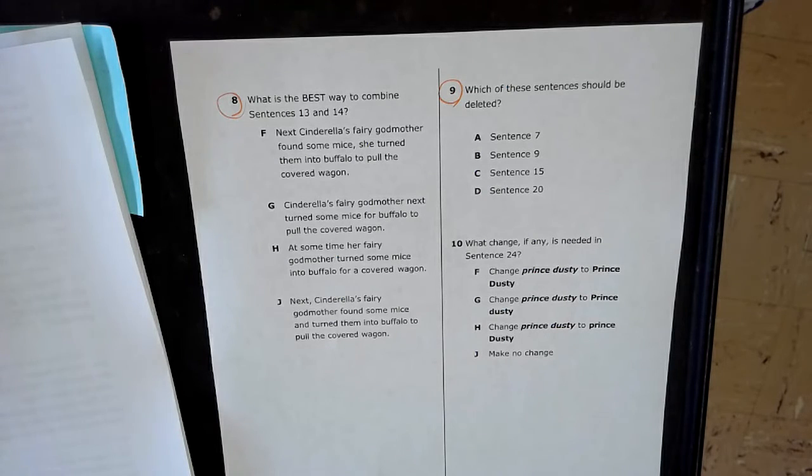9, which of these sentences should be deleted? Sentence 7, Sentence 9, Sentence 15, Sentence 20.